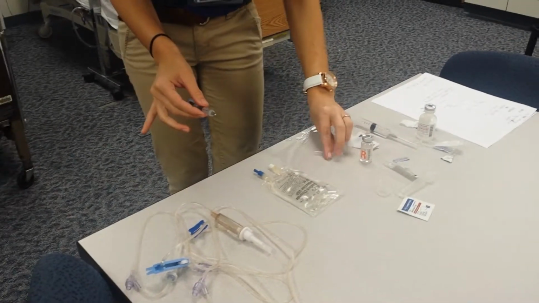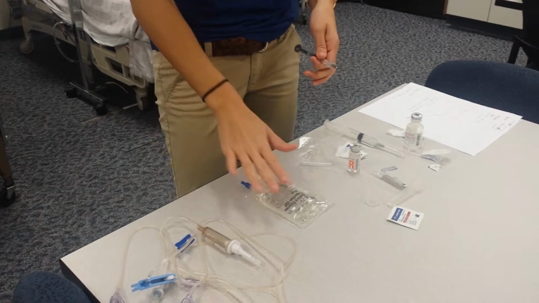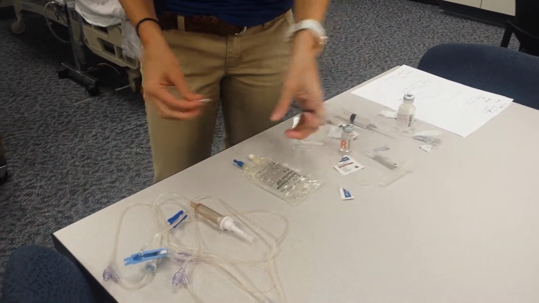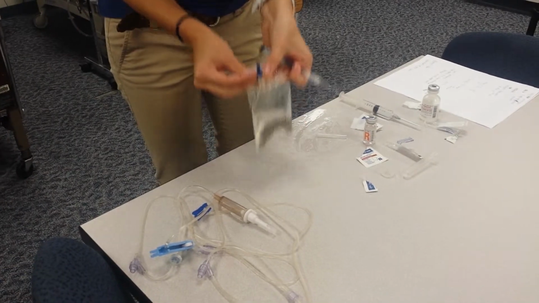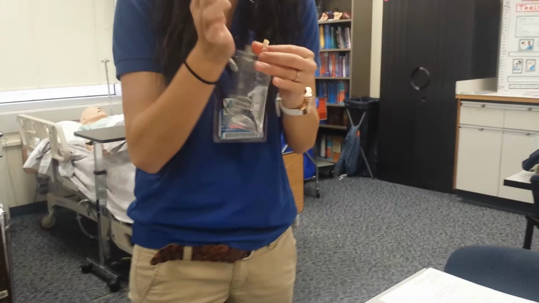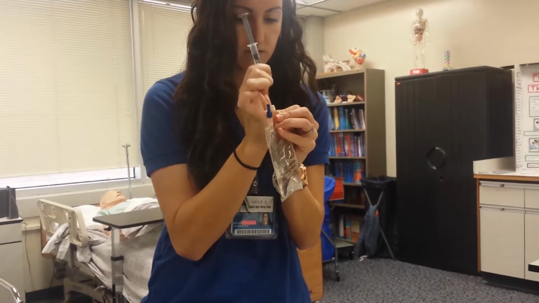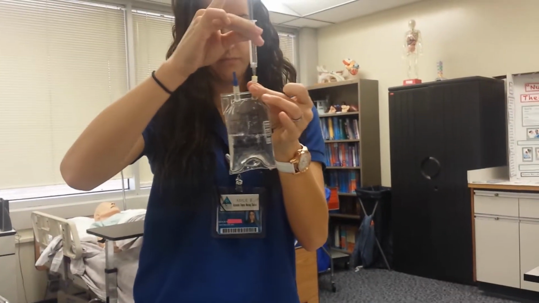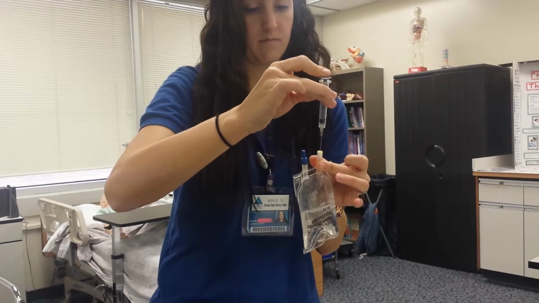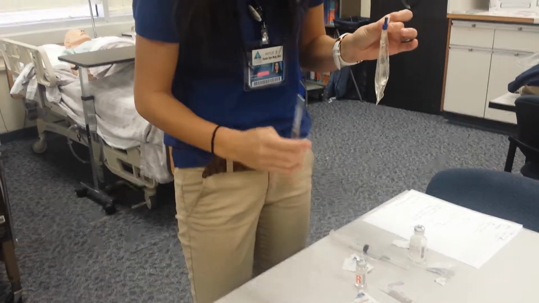I'm going to go ahead and cleanse the port on this and inject it directly into my 50 cc bag to make our concentration. And then I'm going to discard this needle directly in the sharps container.